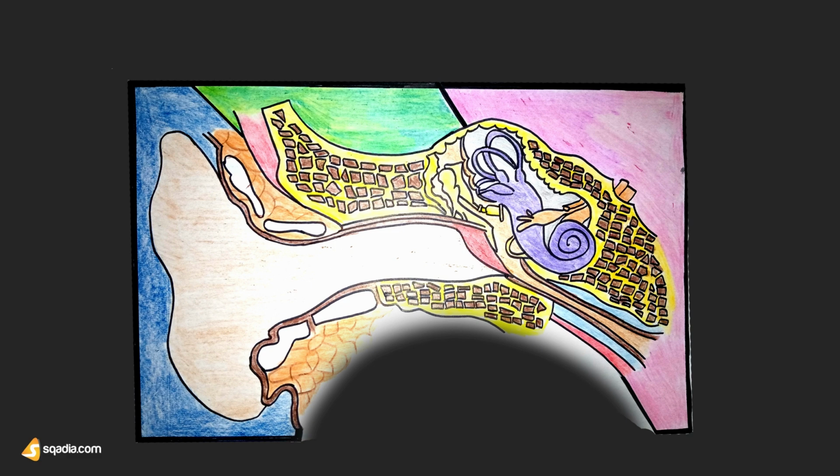We will not move into detail of external and middle ear, but we will focus on inner ear, which contains tectorial membrane. The outer external ear is made up of three structures: auricle or pinna, auditory canal, and eardrum or tympanic membrane.